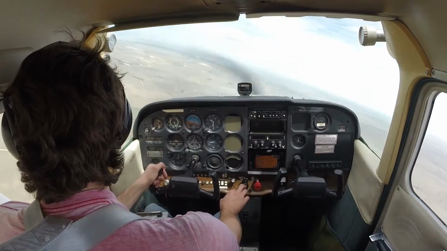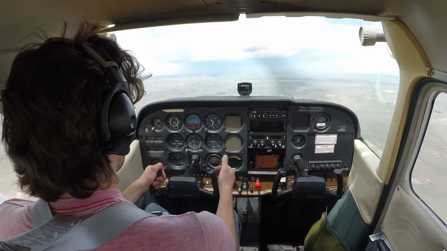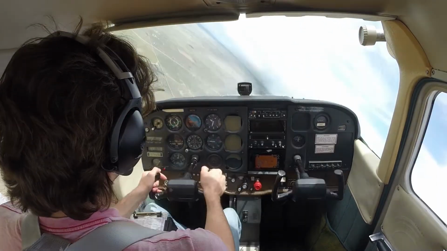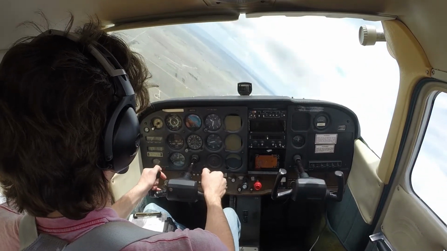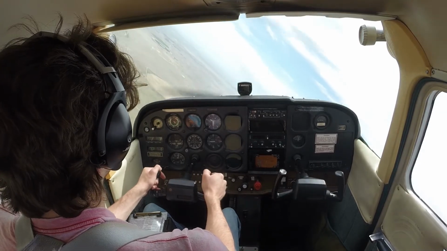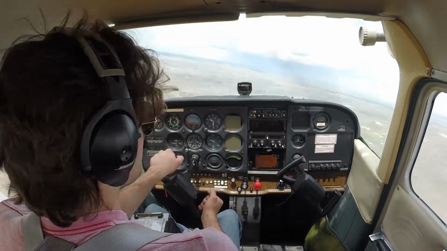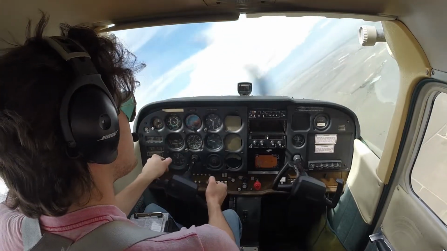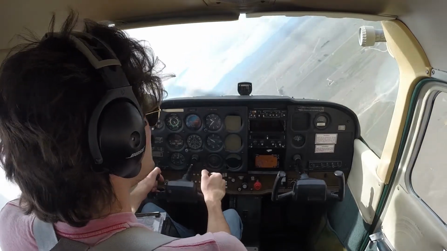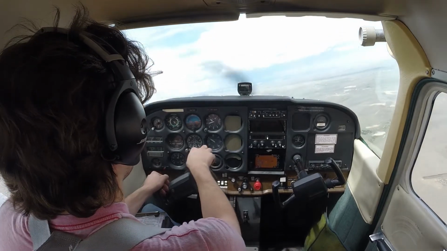We can do some steep turns. In fact, I think I will do that. A steep turn is a 45-degree bank. We'll go into that to the left. Back pressure to hold altitude. Feeling the G's there. Keep on bringing it around. We'll go into the right. Ooh, these are fun, I like these. And back to the north.